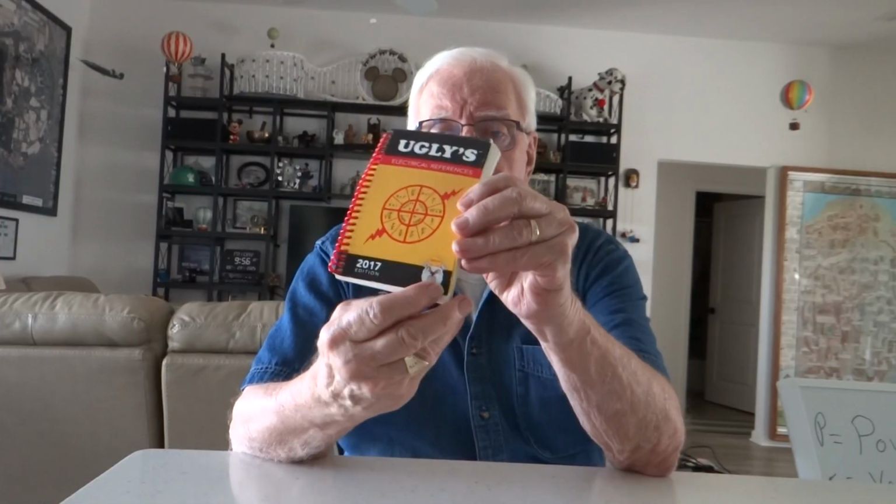So let's hope everyone got an ugly. And it's not too ugly, but there's a picture of a bulldog on it. So whoever made the book thinks that the bulldog is ugly. I don't know. I think he's kind of cute myself. But anyway, this is a 2017 edition, which isn't the current one. The current one is 2024 or 2025.